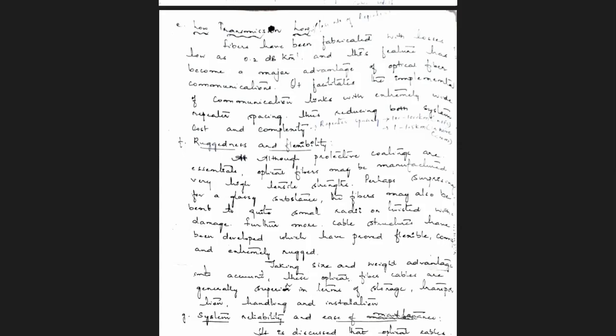If we bend this optical fiber cable with a radius less than 10 millimeters, we get these macro bending losses. Similarly, if you bend it with a radius greater than 10 millimeters, we don't get any bending losses here.